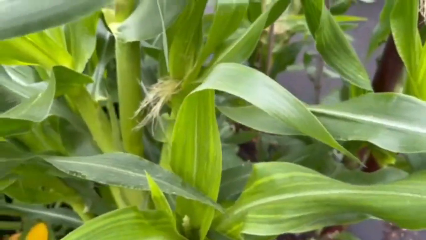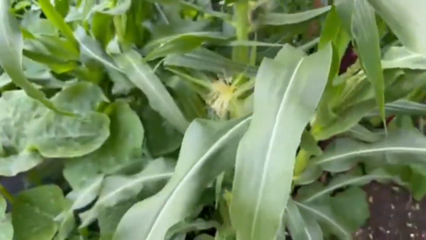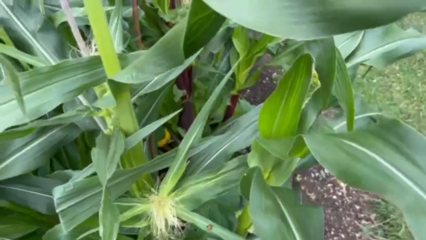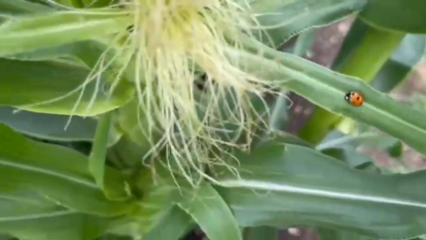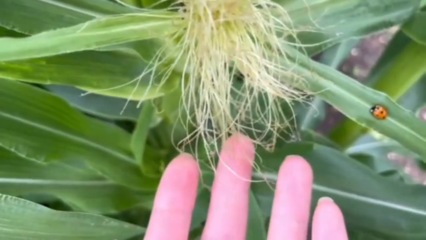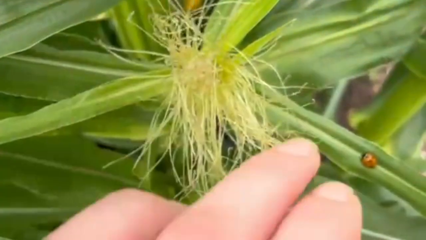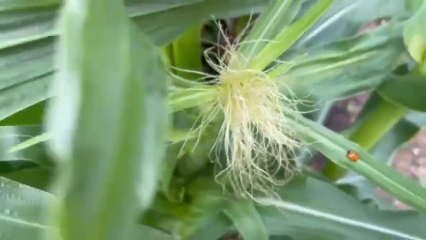This is one of the reasons why some homegrown corn, when you get the corn cob, there are only some kernels and some kernels are missing. This is probably because pollen failed to get onto every one of the different stigmas. Here's a cute ladybird, and we can also see how kind of fuzzy and prickly the ends of the stigma are. So think about it, every one of those leads back to a corn kernel.